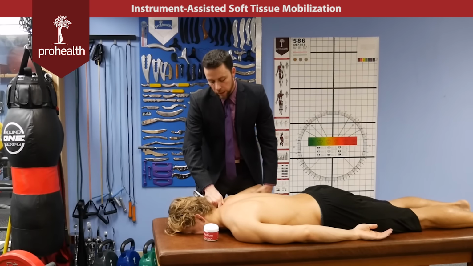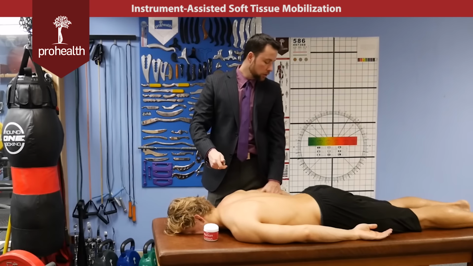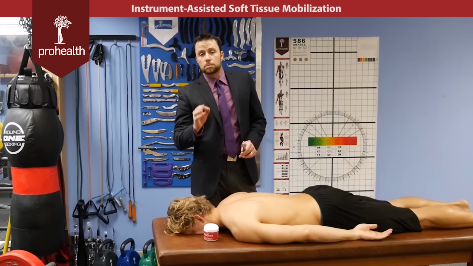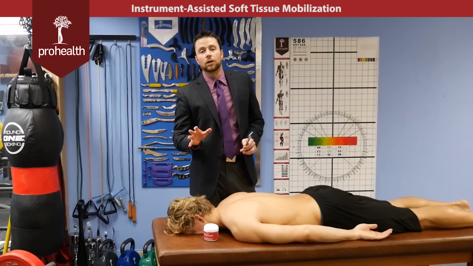Shorten, lengthening action. Taking the contact pressure off of your thumb and onto a very specific edge gives you specific treatment. When most patients say they want deep treatment, what they actually mean is they want specific treatment. Tissue-specific treatment results in better outcomes.